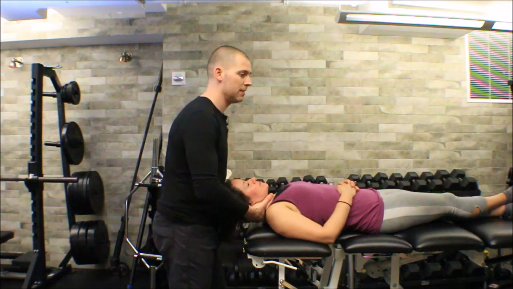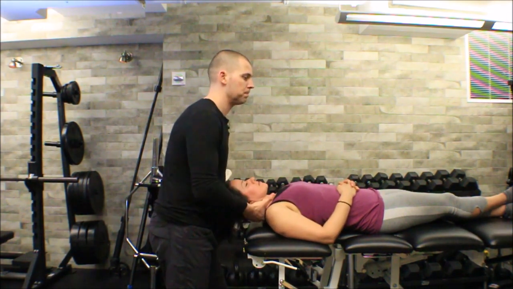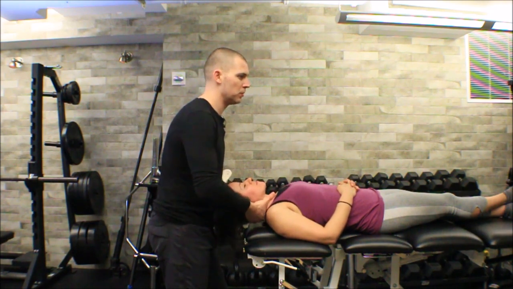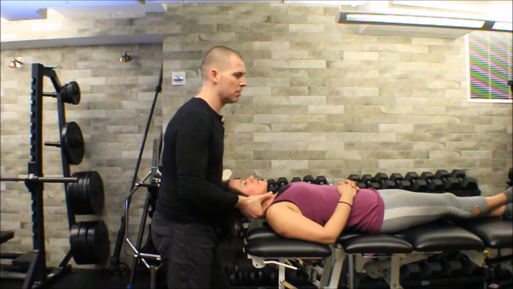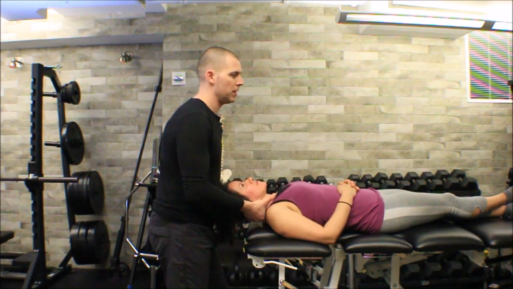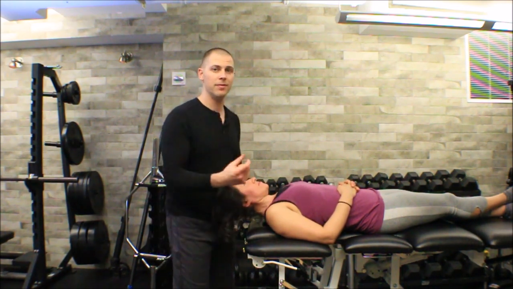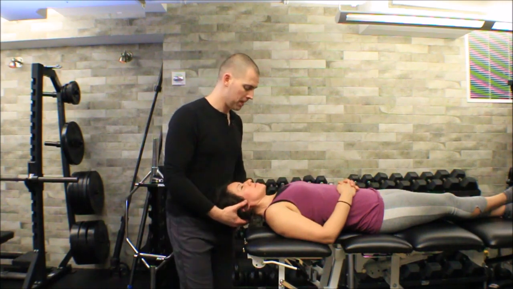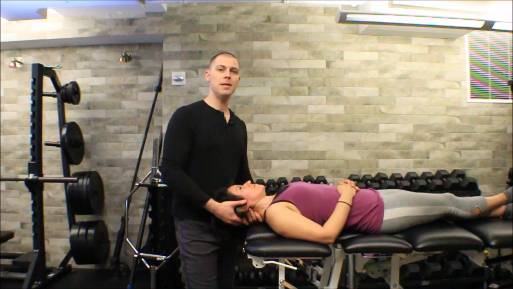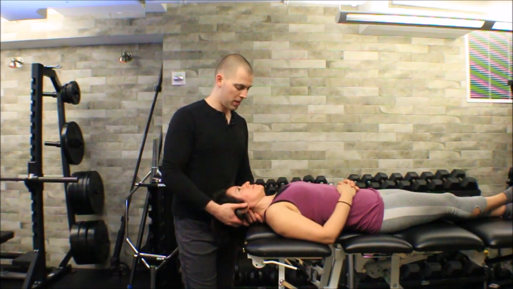So I can do this with Yvette here, a little lateral flexion, a little rotation. I can do both ways. And I do feel a little restriction over what's probably between C3 and C5, right? So those two segments. Now, how am I going to manipulate those segments?